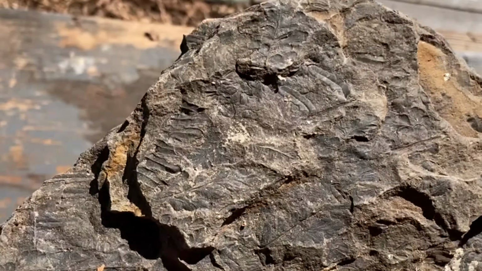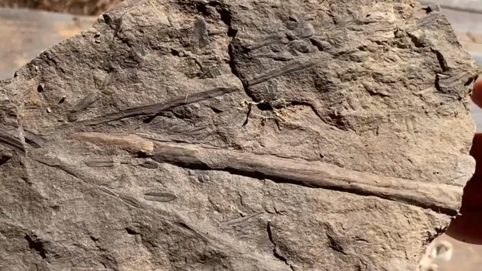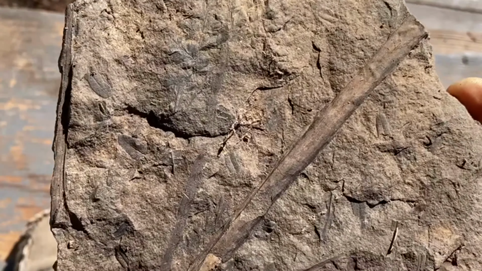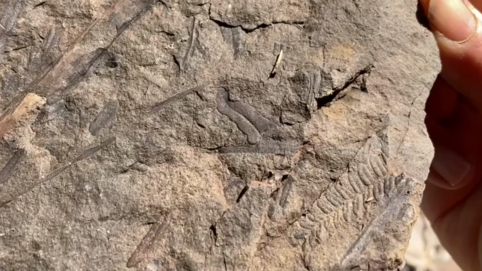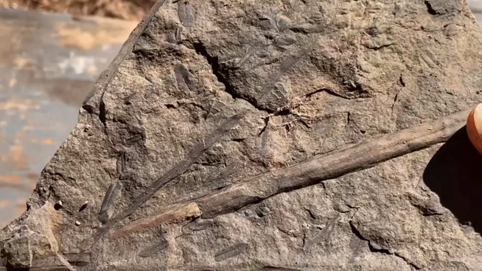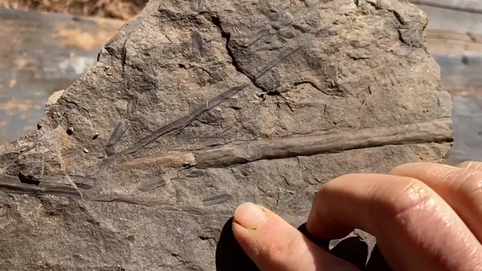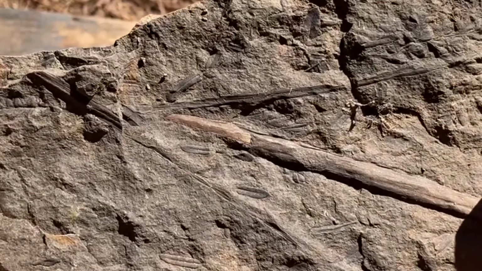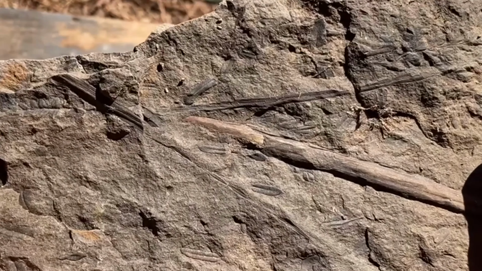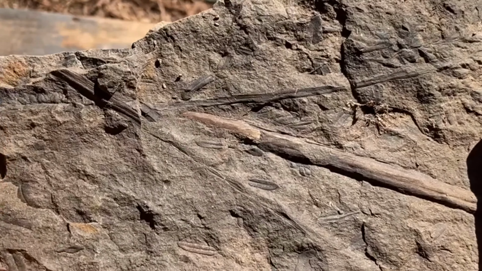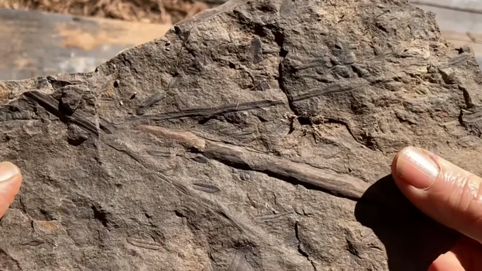Let's flip it. So once again, thin layers. Look at this. Look at that. So you probably know by now that this is shale, because fossils, which this is all fossil stuff, fossils form best in shale deposits, muddy deposits. They can also, and that includes limey mud of limestone. So this is shale, yes.